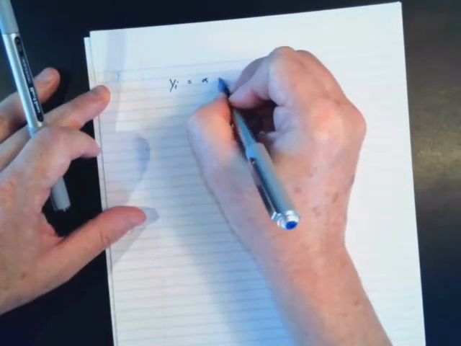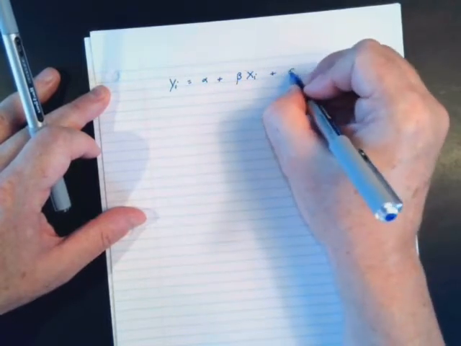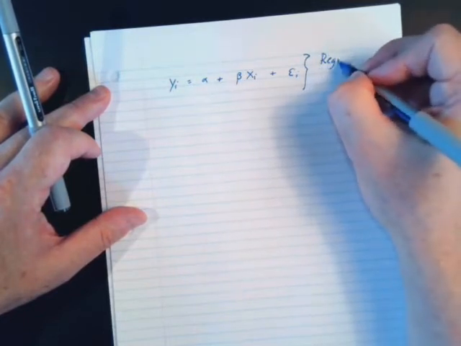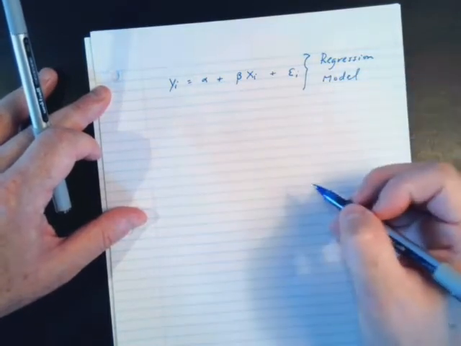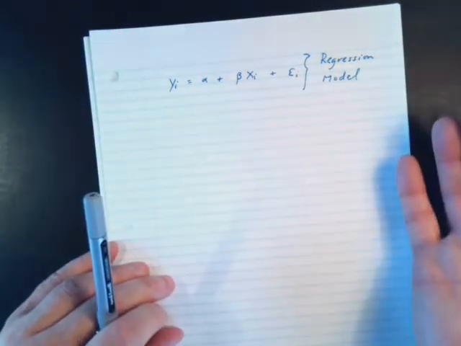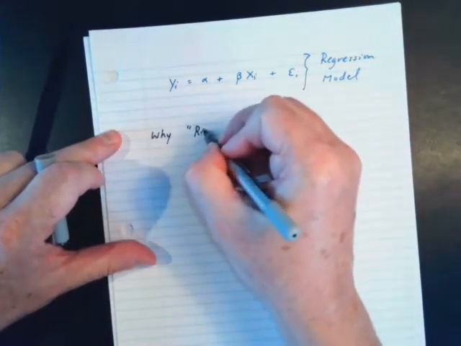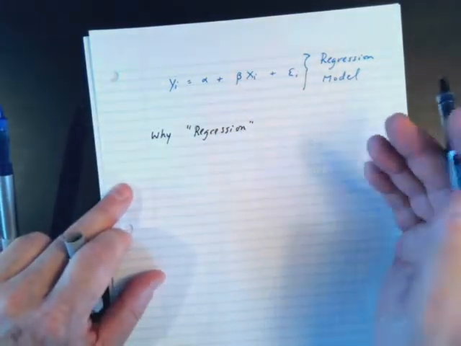So if I switch this over to a new page, the model is y equals alpha plus beta x plus epsilon, and this is called a regression model. Now, why regression? Why do we use that term? Well, it comes from a long time ago.